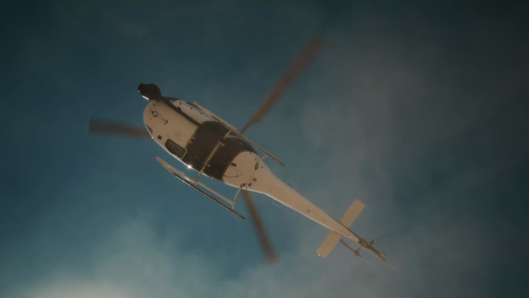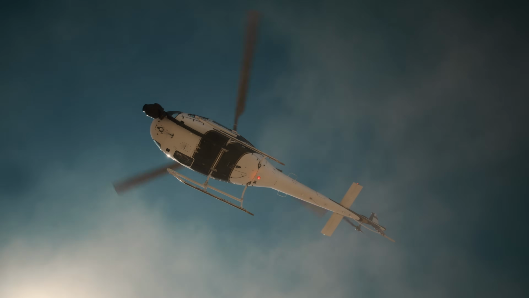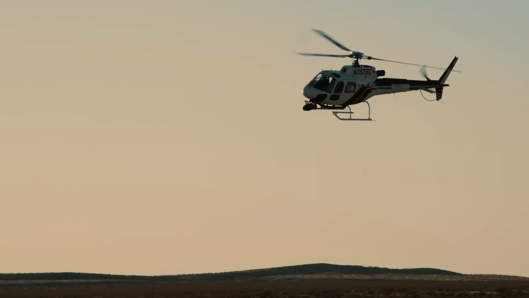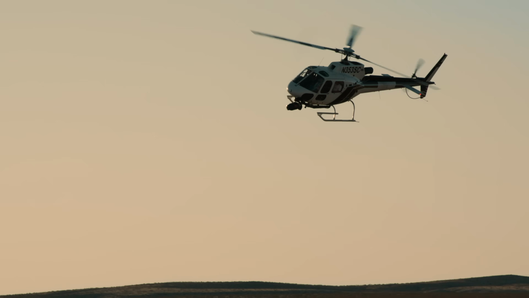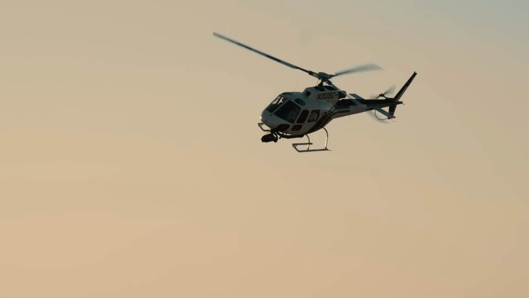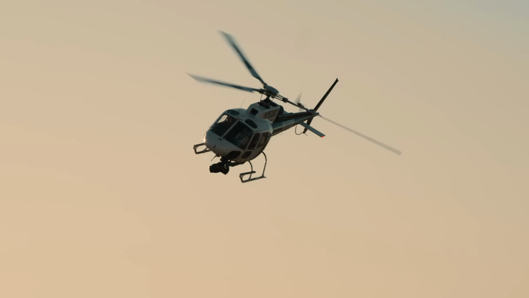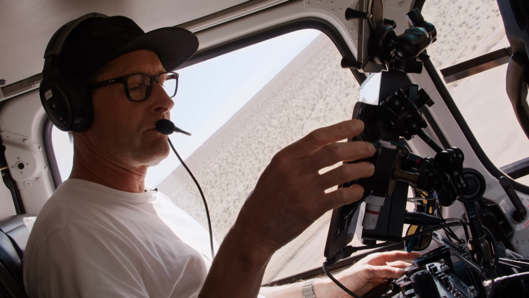Typically when you shoot, you're putting an ND on the front of the lens, but you don't really want to land and get out and put an ND on and off. We've been using the Nikon to PL with the electronic ND, and it's been amazing. Being able to have that control, you don't have to get out of the helicopter, you can change it right there on the iPad, change it fractions of a stop, it's great.